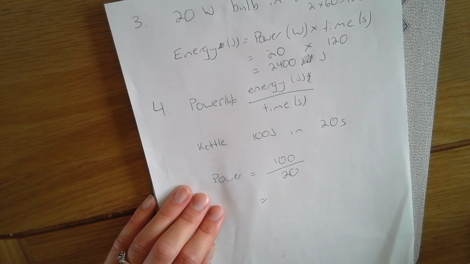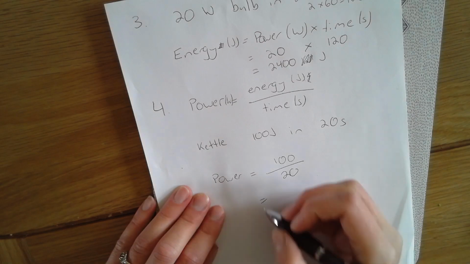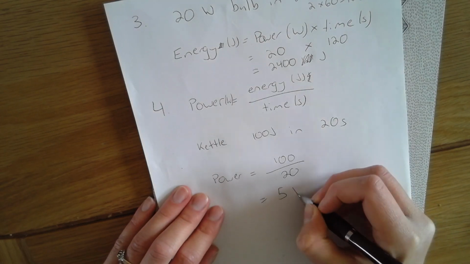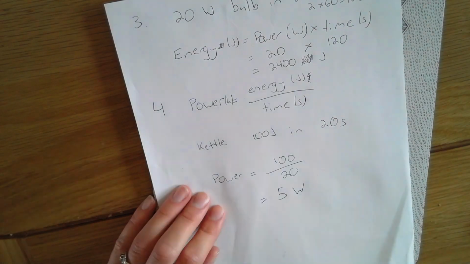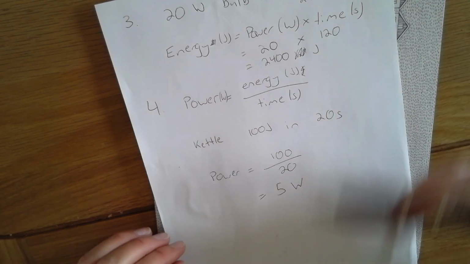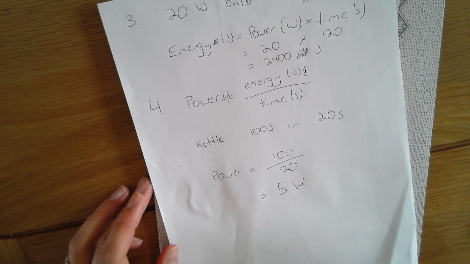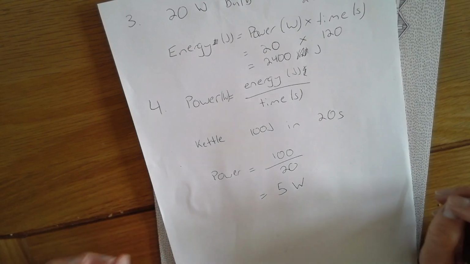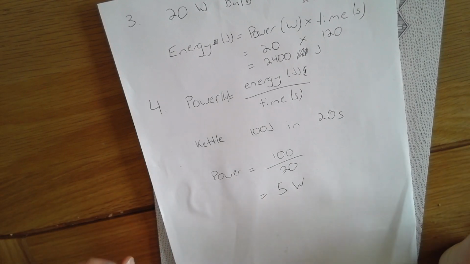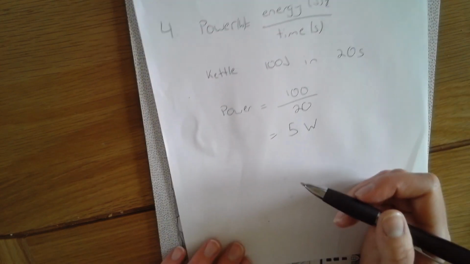I have to put the 20 there, and then again I use my calculator and go 100 divided by 20 gives me 5 watts. Remember, power is measured in watts. And it's the exact same thing you need to do for part B and part C. But with part C, it's a little bit tricky because it gives you your time in minutes instead of seconds. You have to convert that into seconds before you do your calculation.